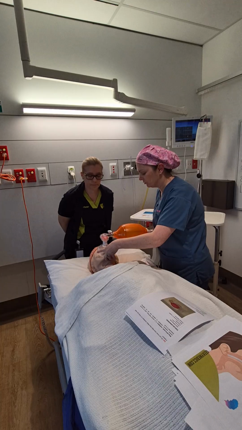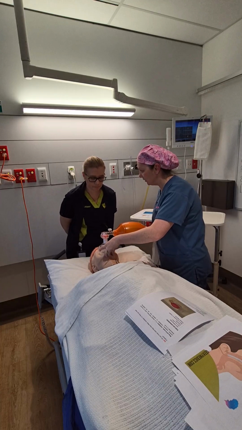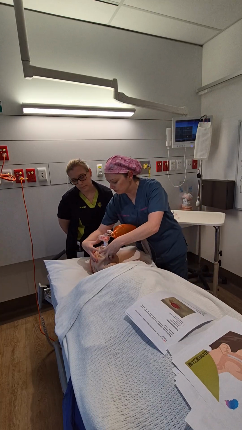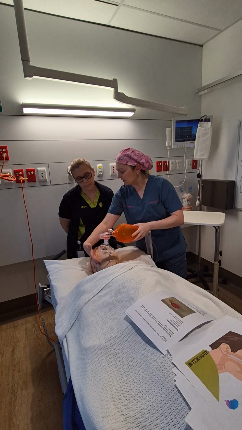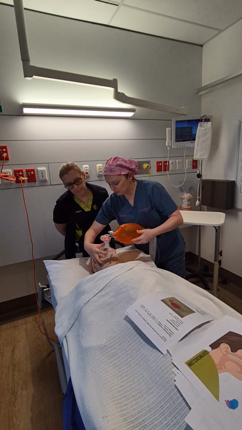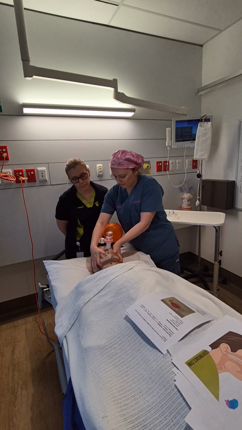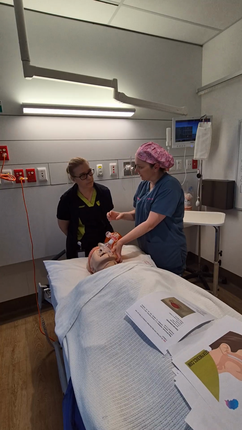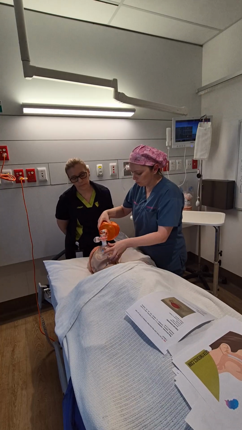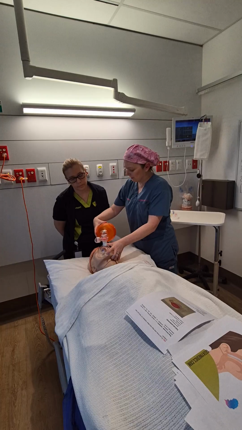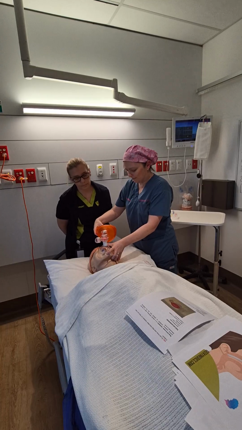Now you can also do a little bit of jaw lift and chin lift. You can use your two fingers. That's why it's nice to have your thumbs free. So you can either do it with two hands, where you have it like that, and then somebody else ventilates for you, or you can do one-handed ventilation, and you'll go like that.